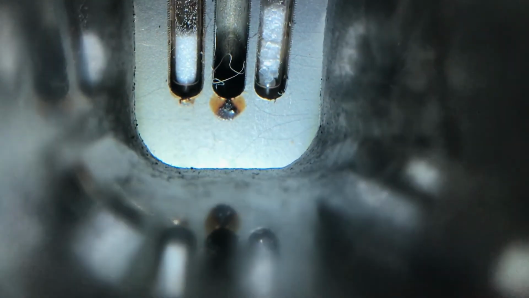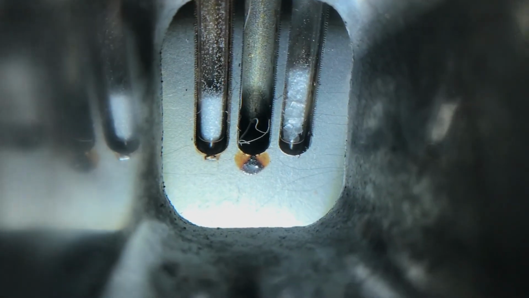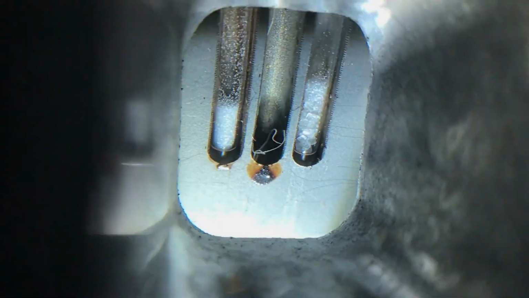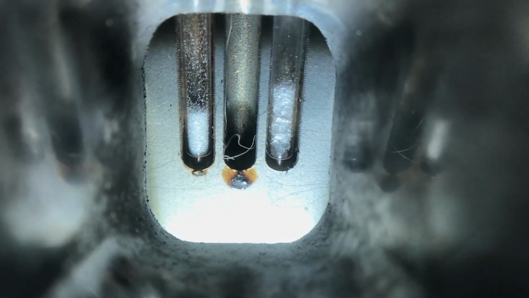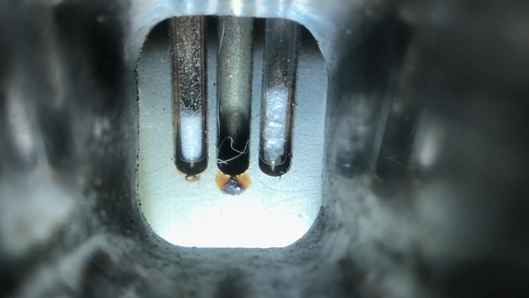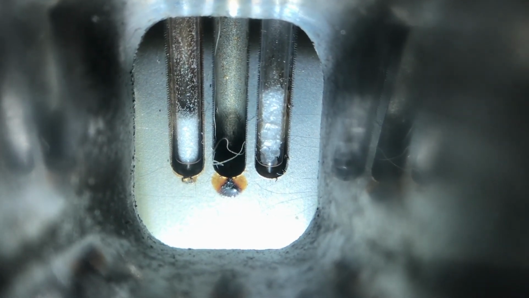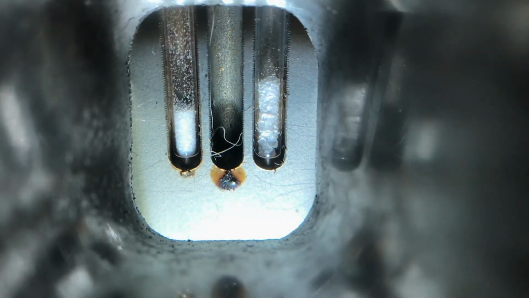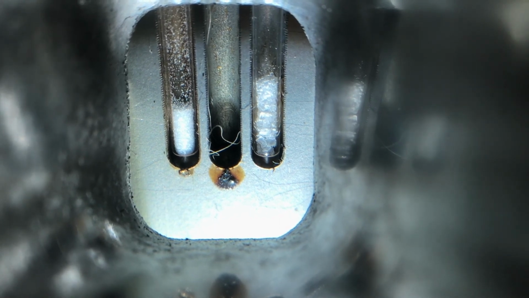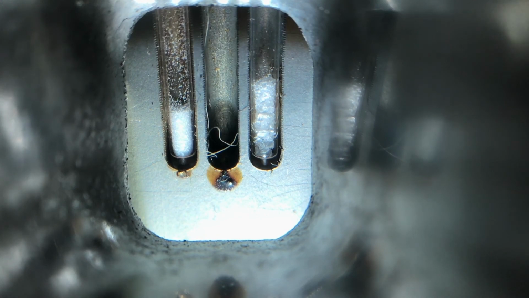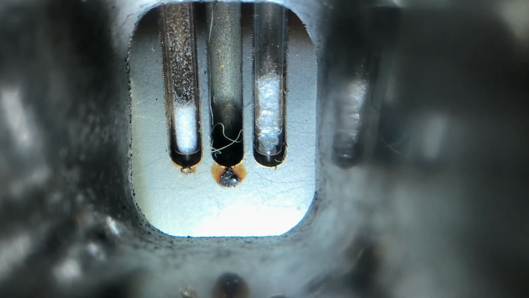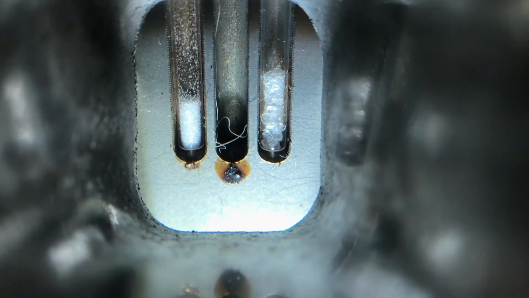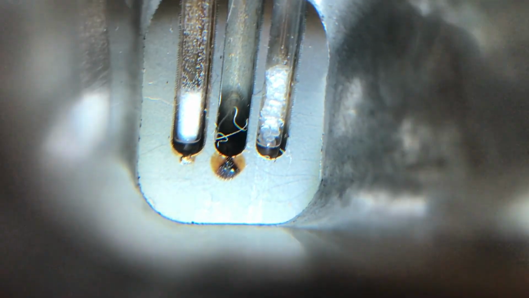At 123. 127, still no signs of melting. So as soon as we see a droplet in either of them, we'll record the temperature and have that be the start temp.